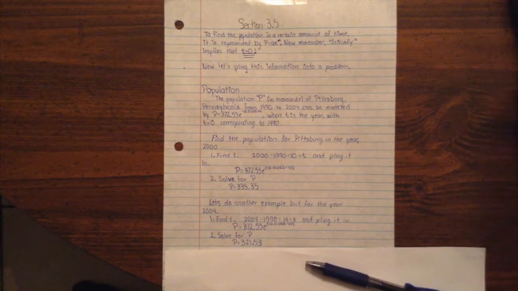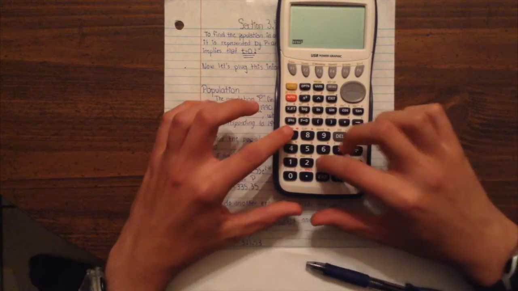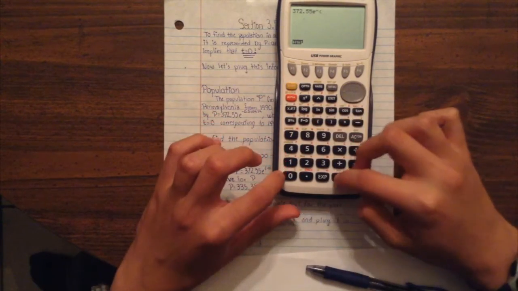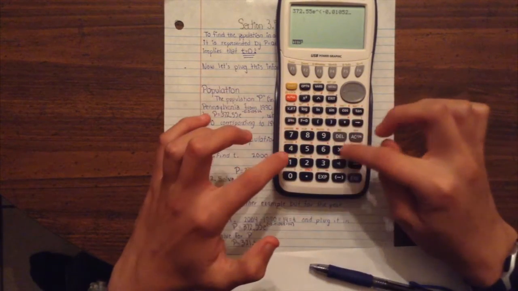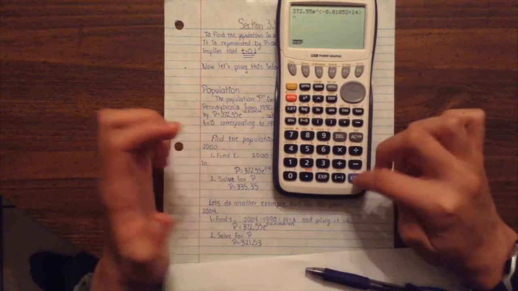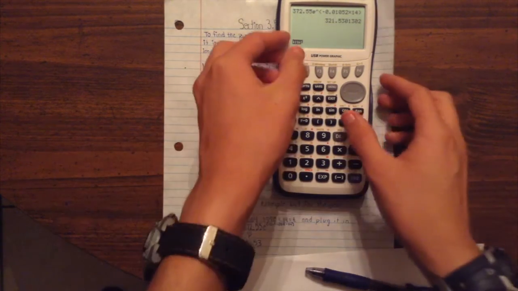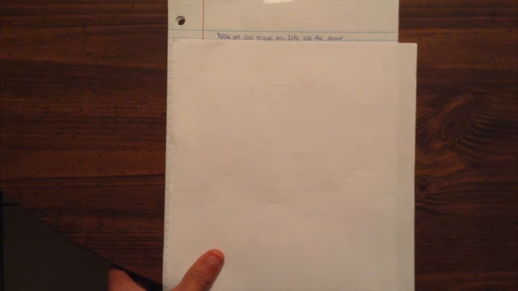Let's verify this information. So 372.55 e to the open parentheses negative 0.01052 times 14 close parentheses, enter, and it is. So we're good. Now we can move on.